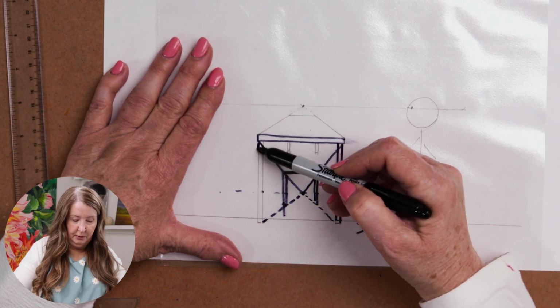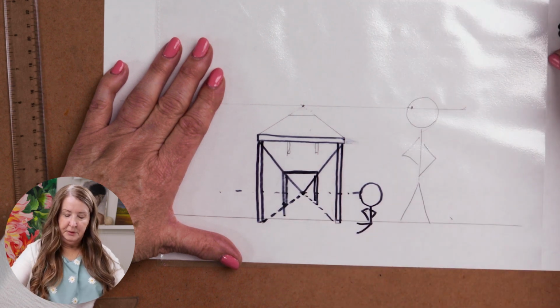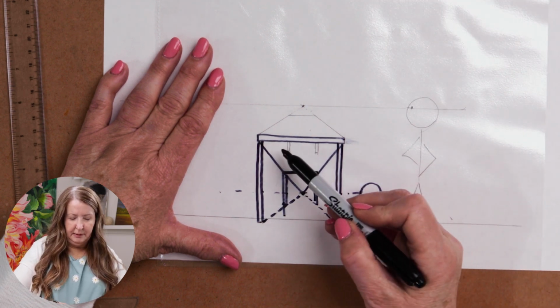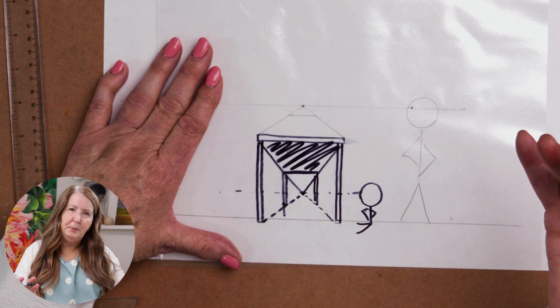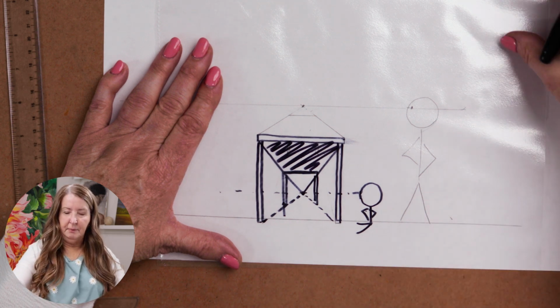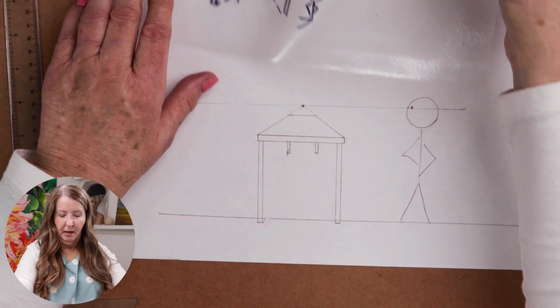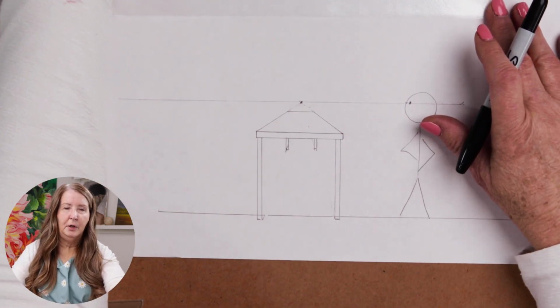It was kind of hard to see through the plastic, but I wanted you to see the difference. So for a person that's sitting low, you can see this is the underside of the table. So from their perspective, they're actually seeing the underside of the table. From someone that's standing up or that's tall, they're seeing the top side of the table. So by knowing your eye level, it helps you know from what perspective you're looking at it.